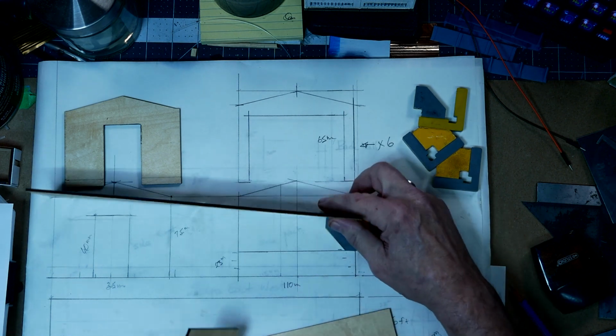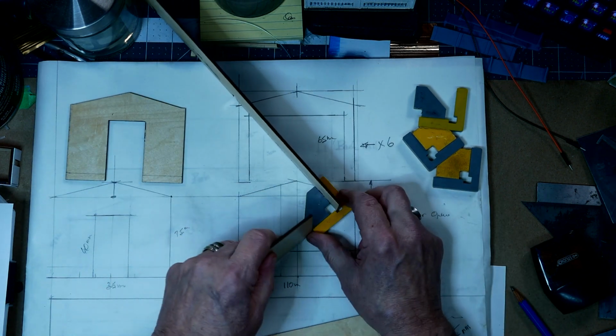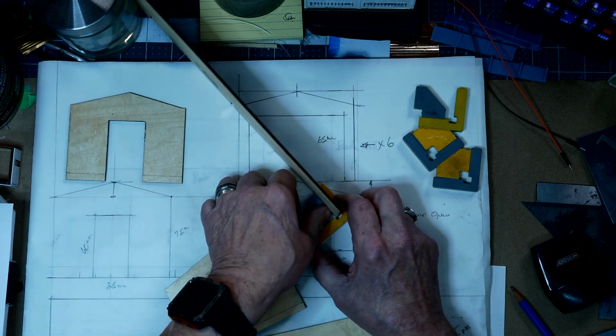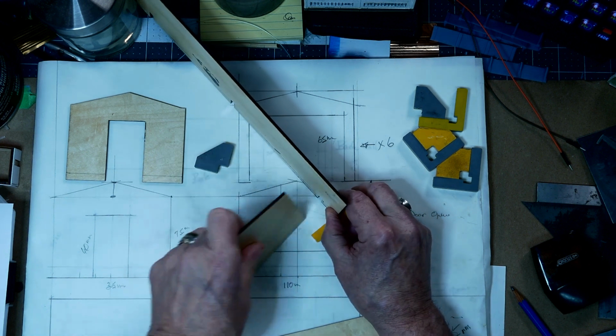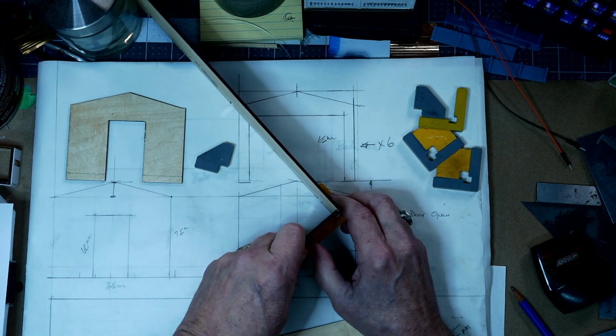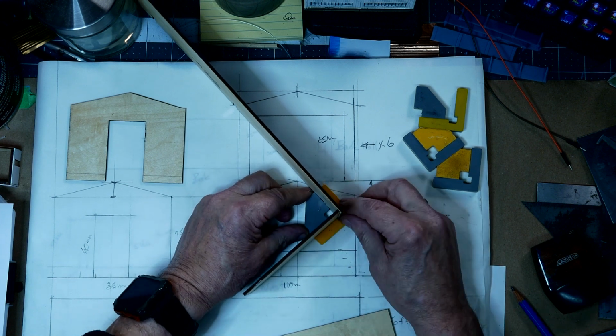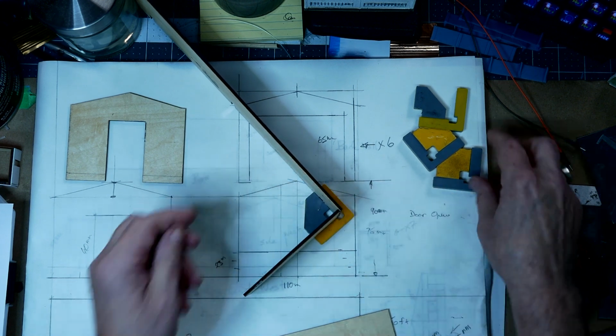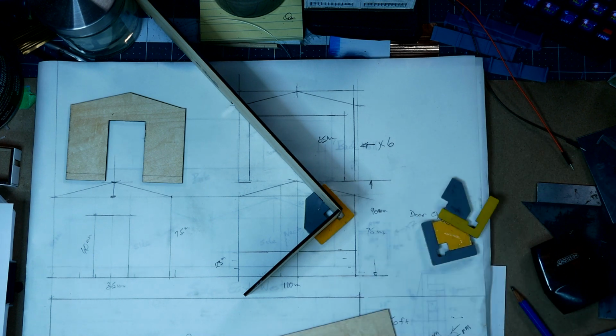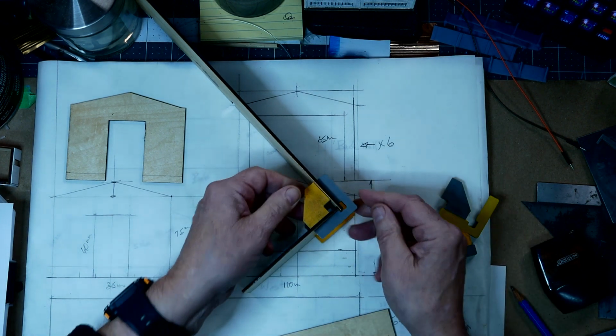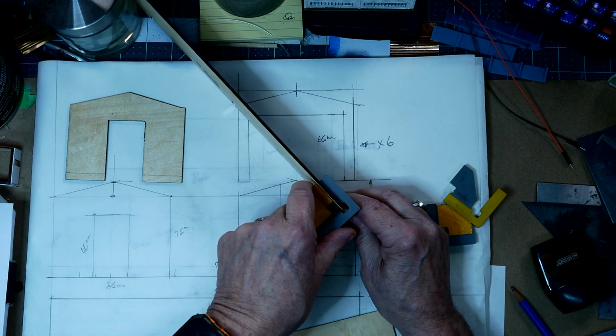So now I'm just going to pull that away, put this in place, and now I can adjust this, and the same with the top.